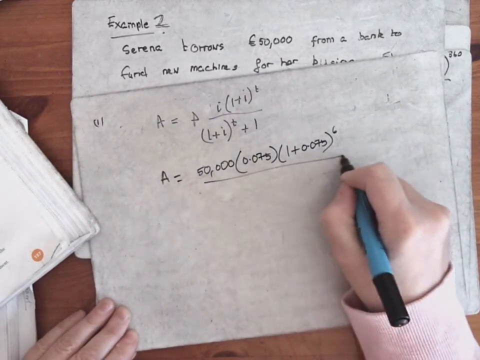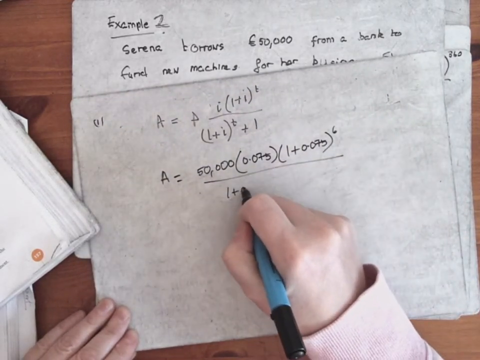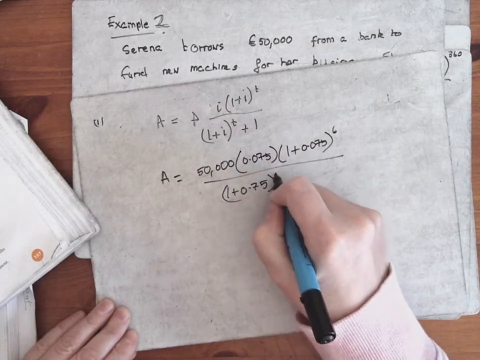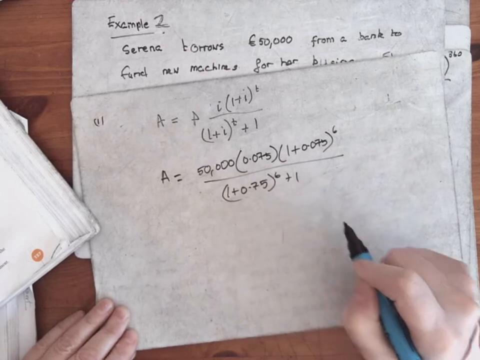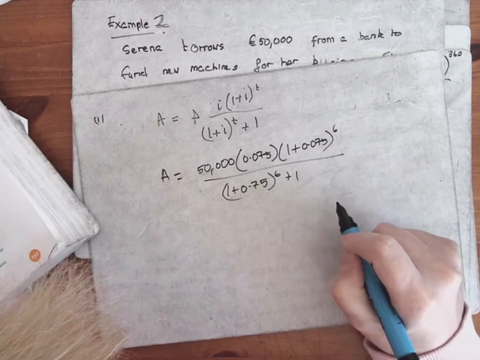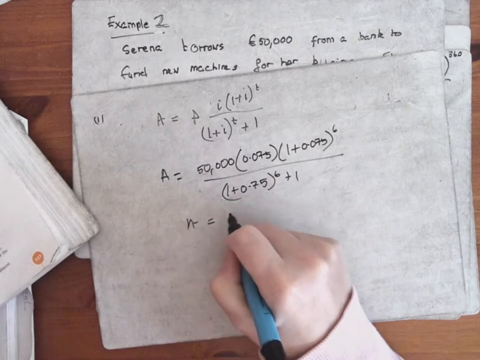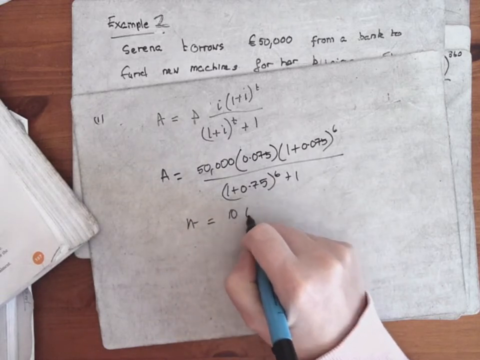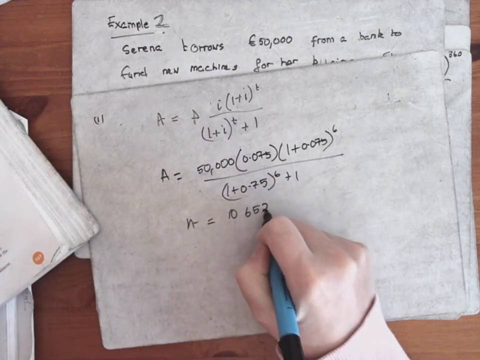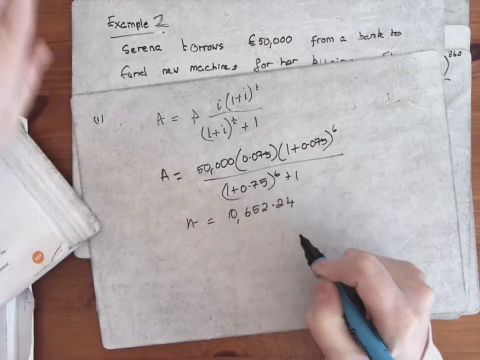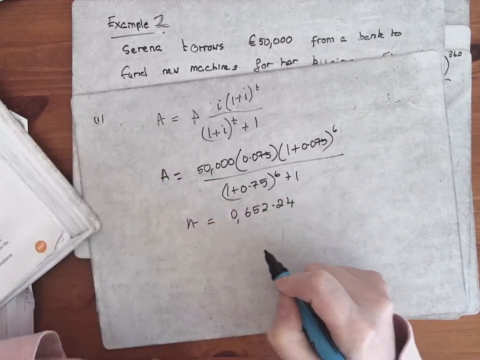Okay, and that's 1 plus 0.075 all to the power of 6, minus 1, into the calculator with that, and when you work that out, it'll be 10,652 euros and 24 cents. So that's her annual repayment. Every year she must pay them back this much.